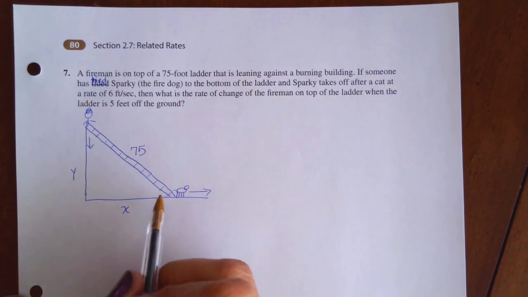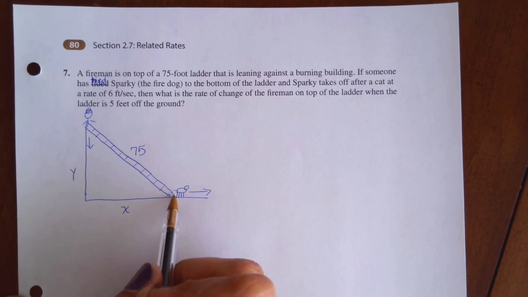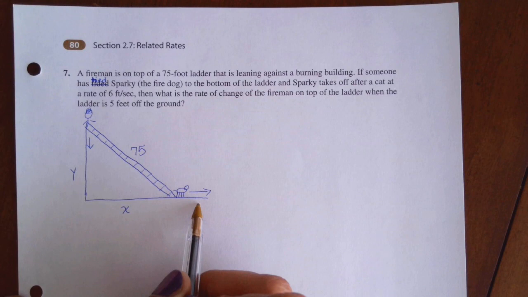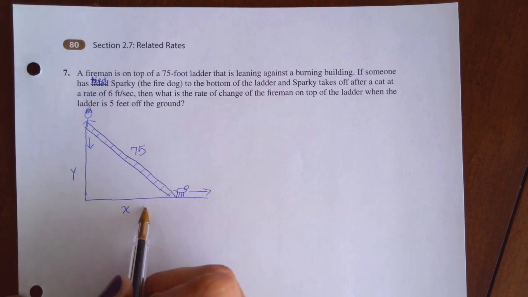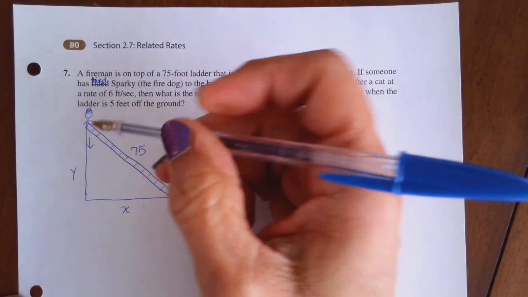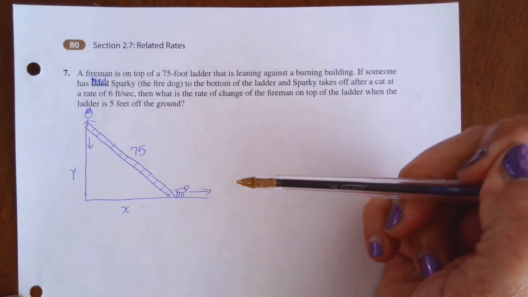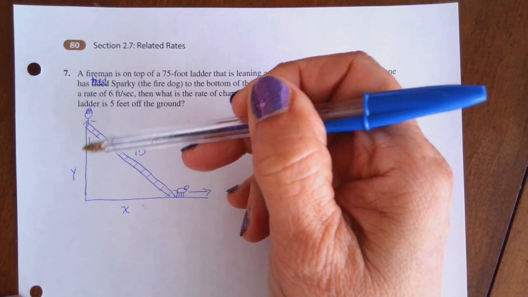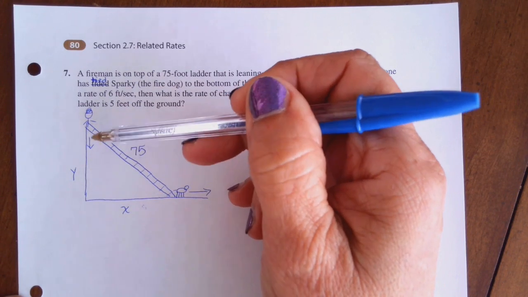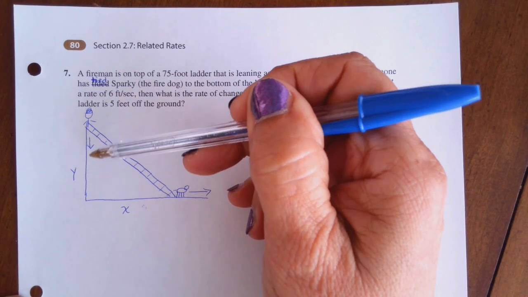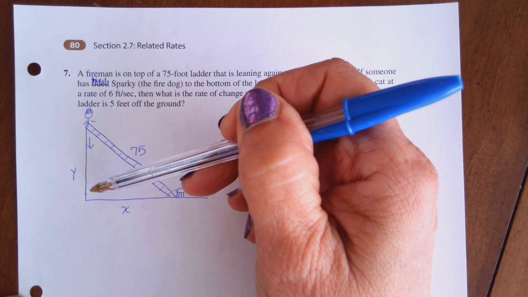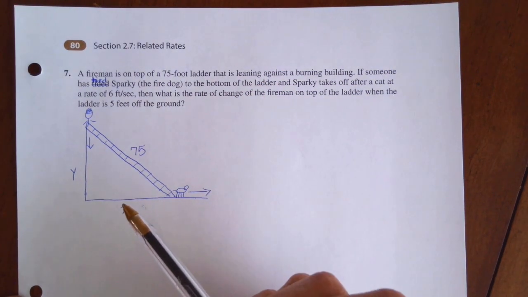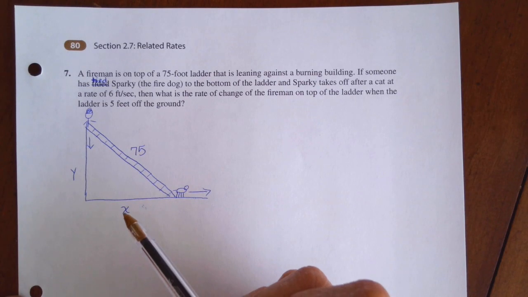So would we agree that as Sparky goes this way and the ladder moves this way, side X is going to enlarge, get bigger? So this rate will be positive. Side Y, as Sparky's heading over here, the fireman is heading this way. So the rate on this side has to be a negative rate. It's getting smaller, right? Side Y will get smaller. So think about the picture as we write down this information.